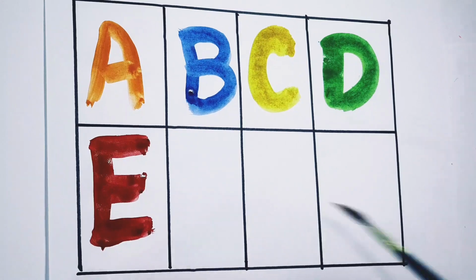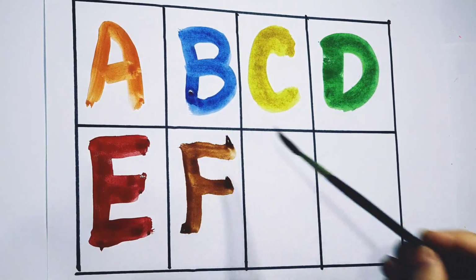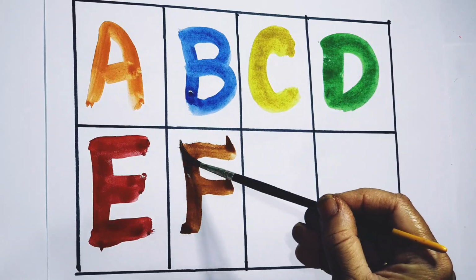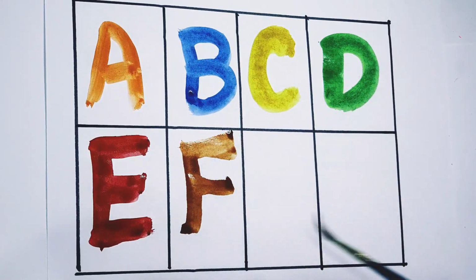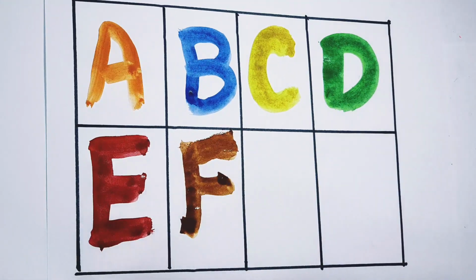Brown color. F. F for fish. F for fan. F for fruit.